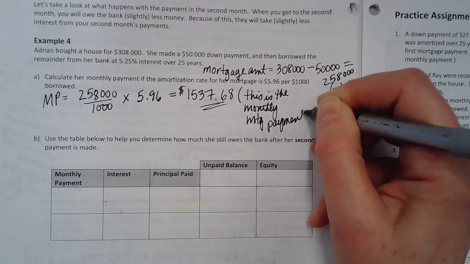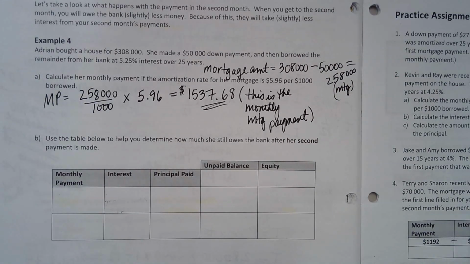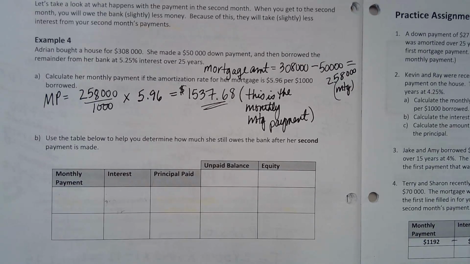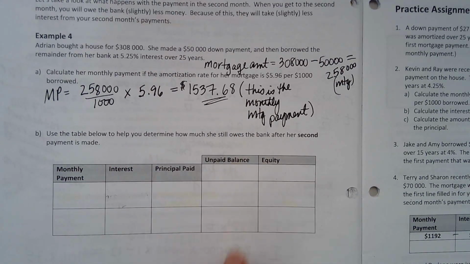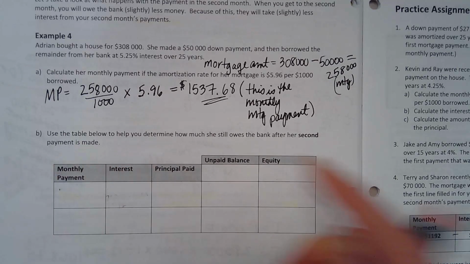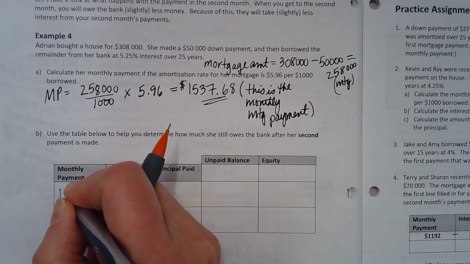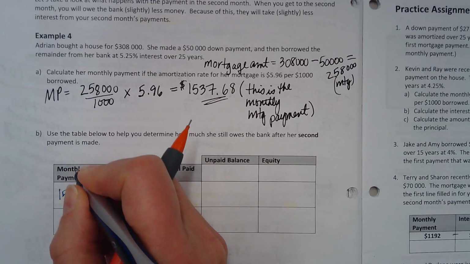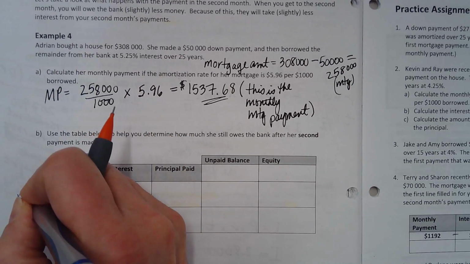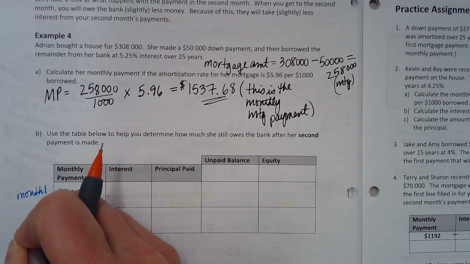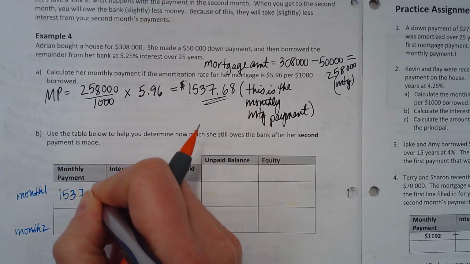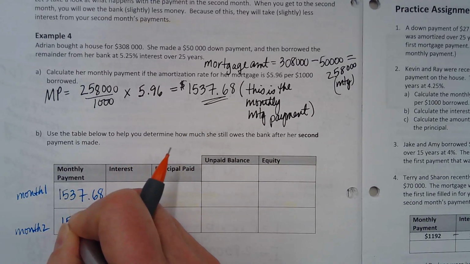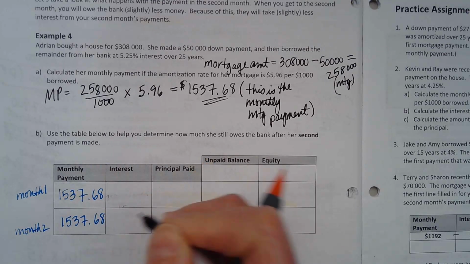Now, unless you go into the bank after 5 years, when your term is up, and most people do because the interest rates might have adjusted slightly, this is your monthly payment every single month until the mortgage is paid off or until you go into the bank and adjust your mortgage terms. So every cell that says monthly payment, this is month 1, and this row represents month 2. So it's 1537.68 and 1537.68.